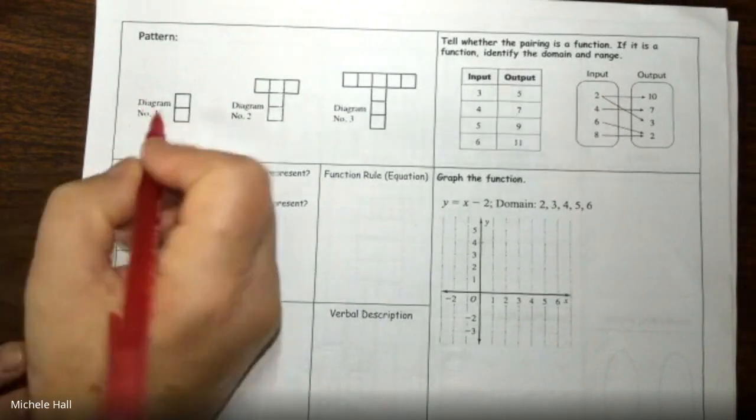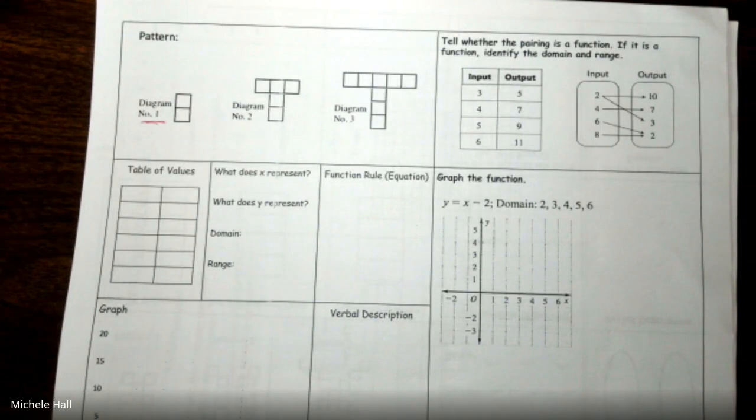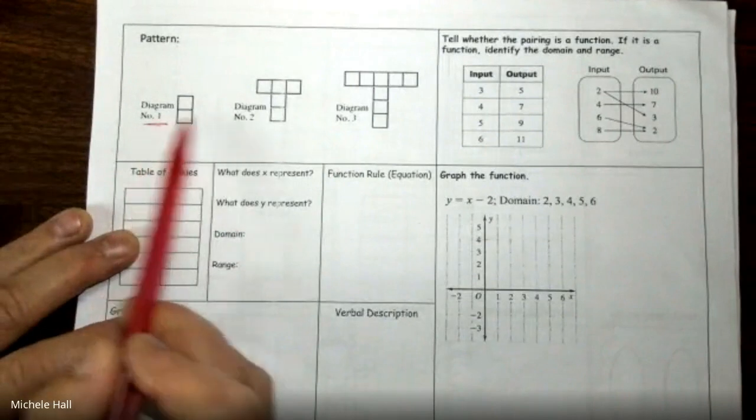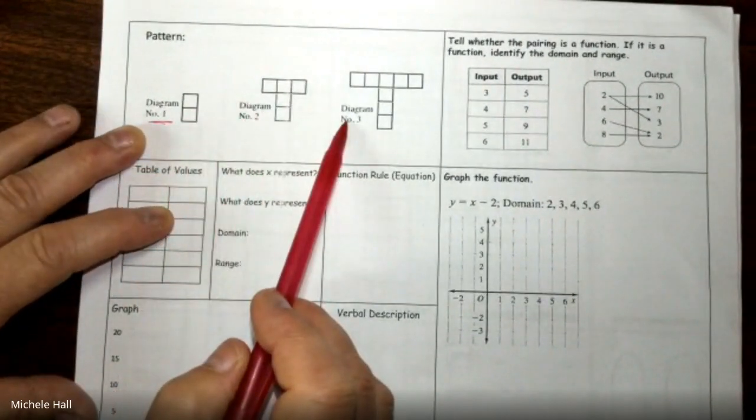And so make sure you're really looking at what they're given. Maybe they say case number, maybe they say something else, maybe they don't say anything at all, maybe they don't have anything there. And then you're going to have to come up with what you want to call that. I could call that case 1 or diagram 1. So they're not always going to tell you what they're calling it. So you may have to come up with that variable yourself.